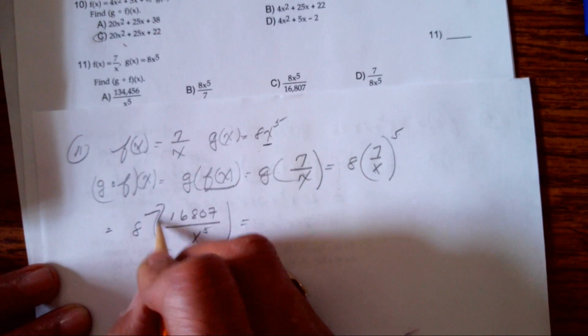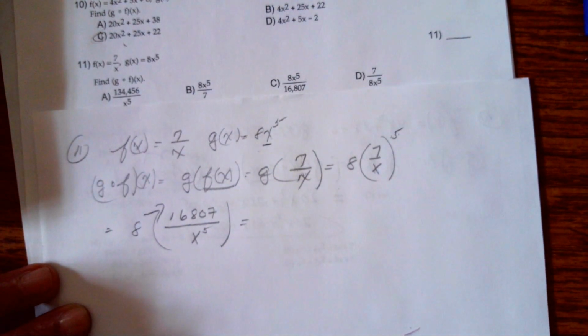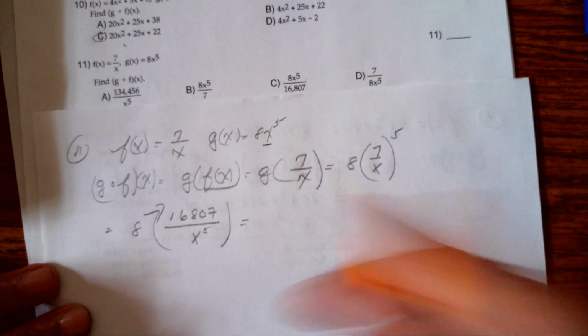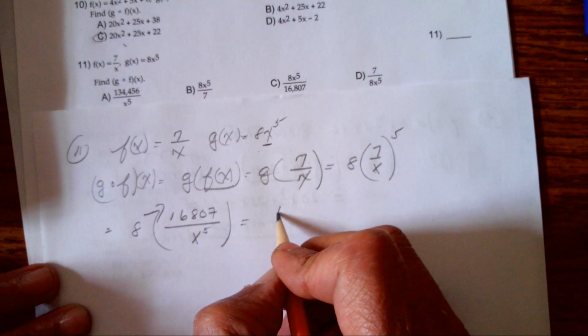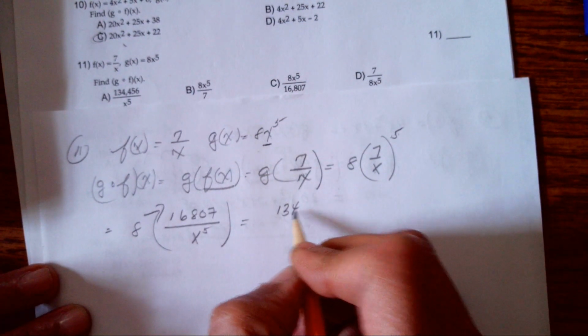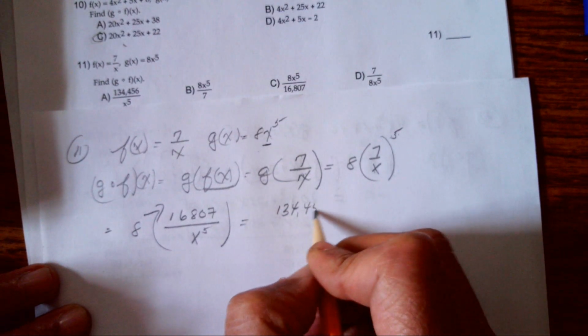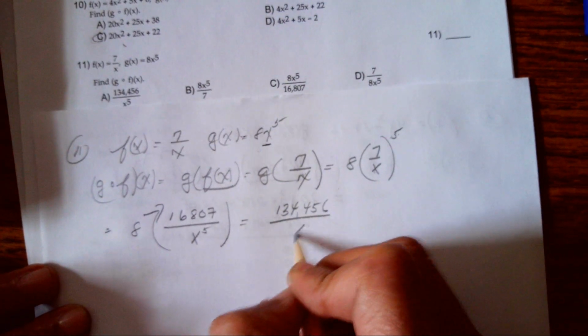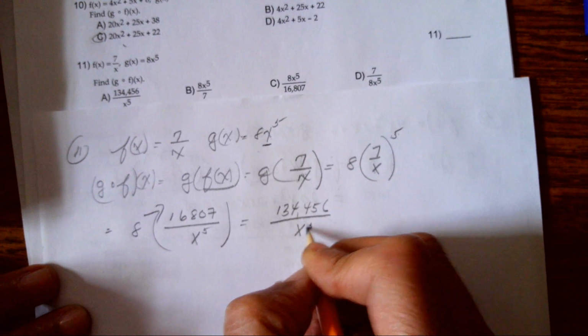Now, what is 8 times all of that? Well, we get 134,456 all over x to the 5th power.